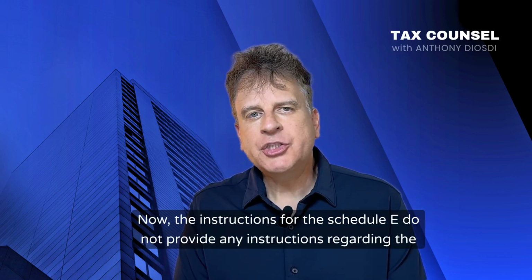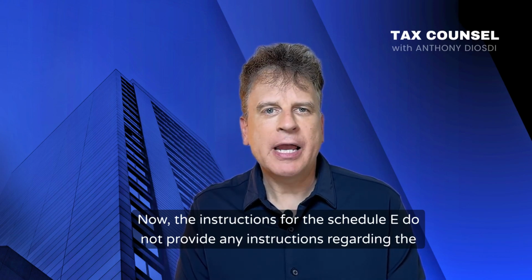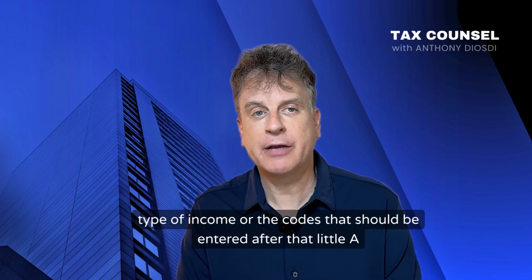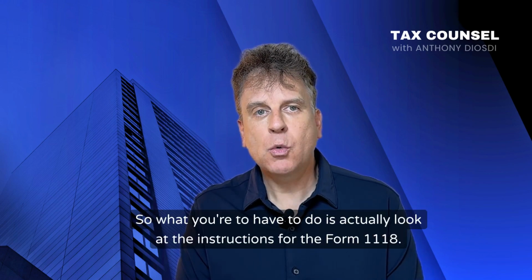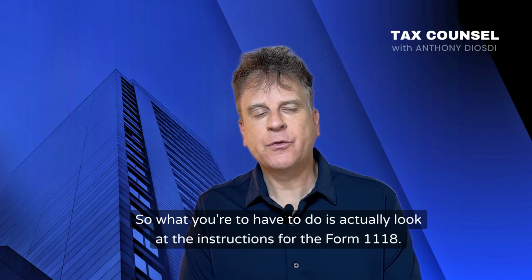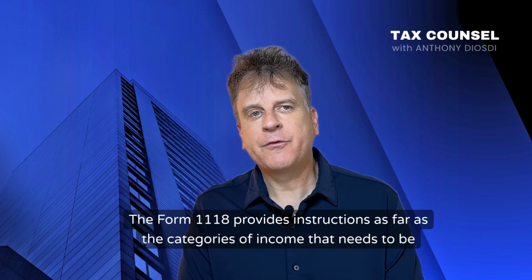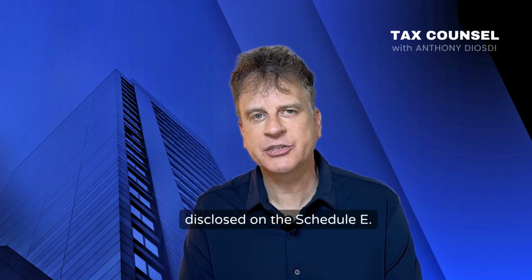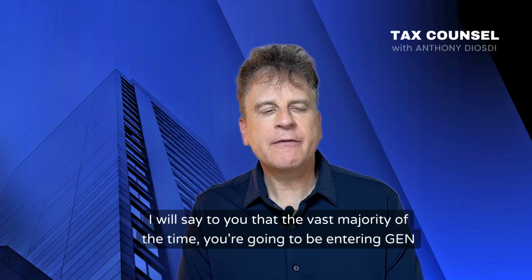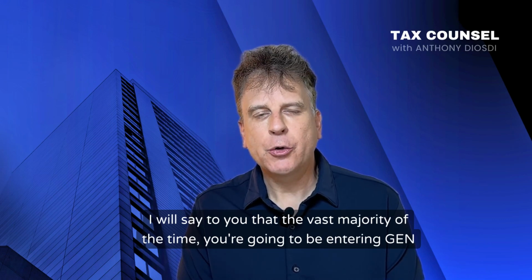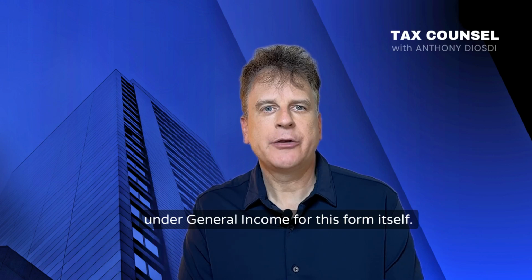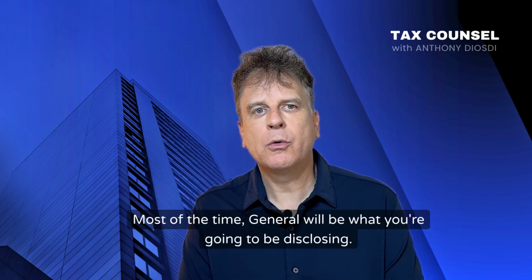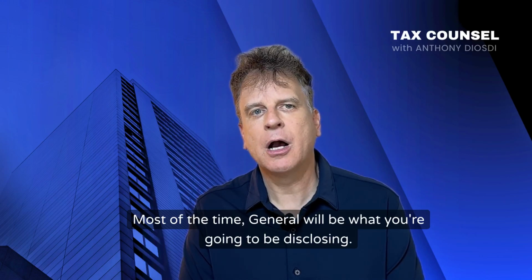Now, the instructions for the Schedule E do not provide any instructions regarding the type of income or the codes that should be entered after that little A. So what you're going to have to do is look at the instructions for the Form 1118. The Form 1118 provides instructions as far as the categories of income that need to be disclosed on the Schedule E. I will say that the vast majority of the time, you're going to be entering Gen under general income for this form. Most of the time, general will be what you're disclosing.